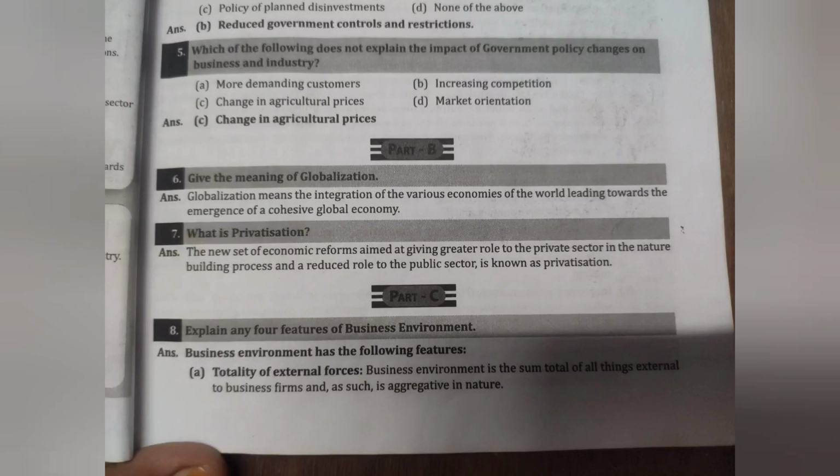Now, what is the meaning of globalization? Globalization is the integration of the local economy with the global economy. Or else you may write it in this manner: it is the various economies of the world leading towards the emergence of a cohesive global economy. What is privatization? It is removing the restrictions of the government and transferring the ownership from the public sector to the private sector. That is called privatization.